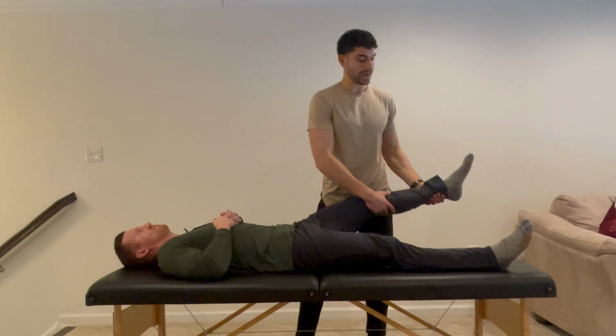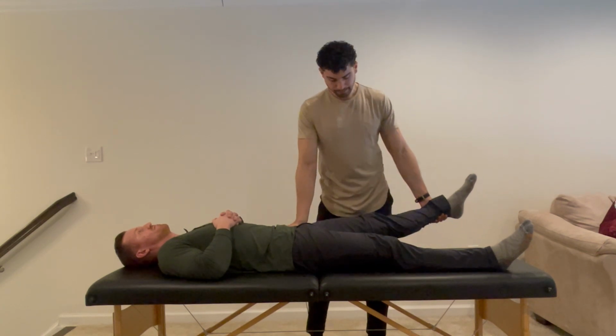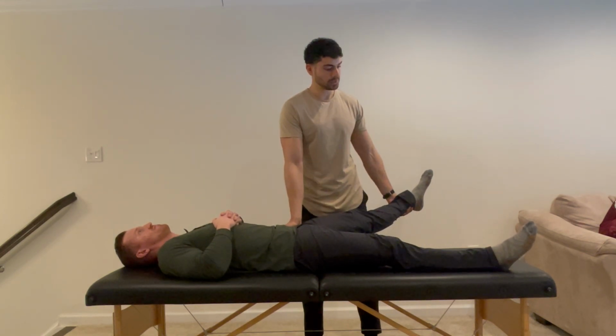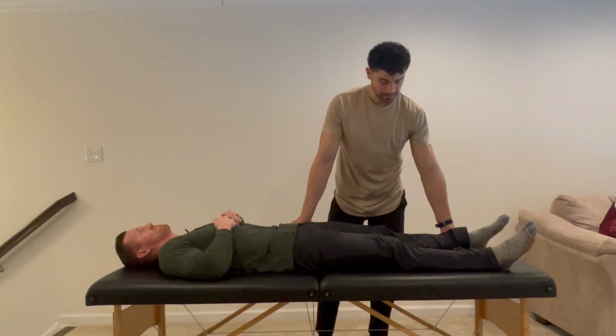You can also do abduction and adduction in supine. So this is abduction, moving away from midline, adduction toward midline.